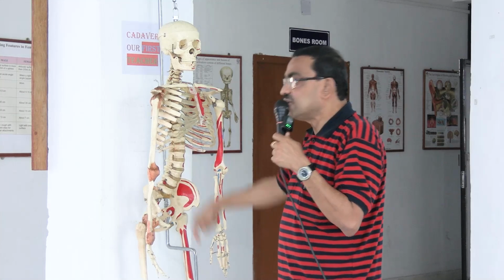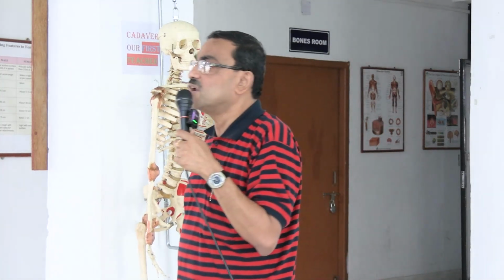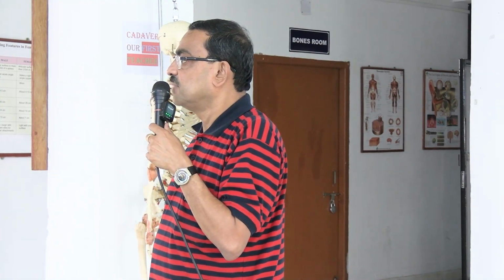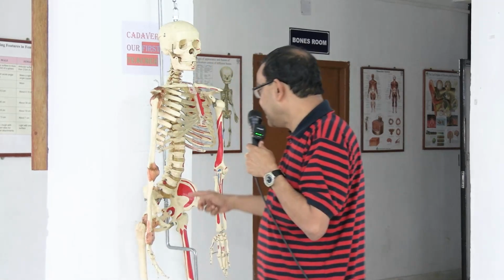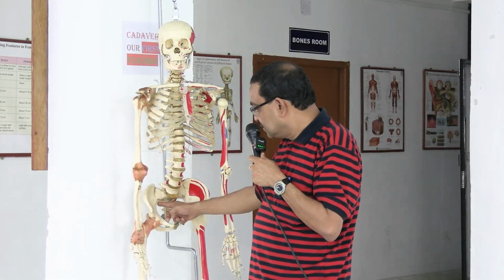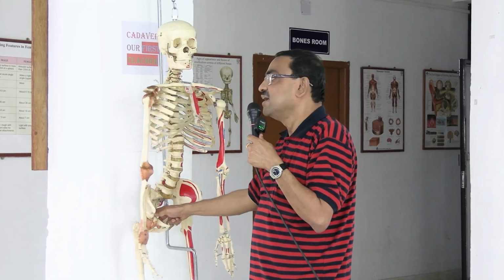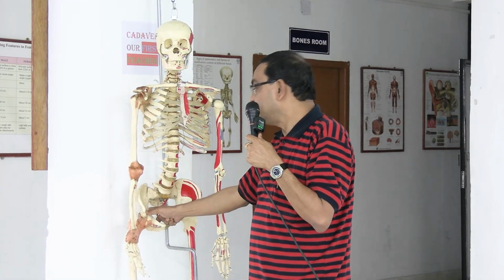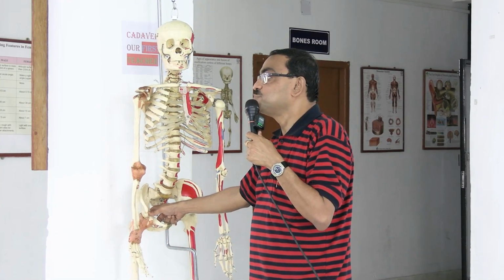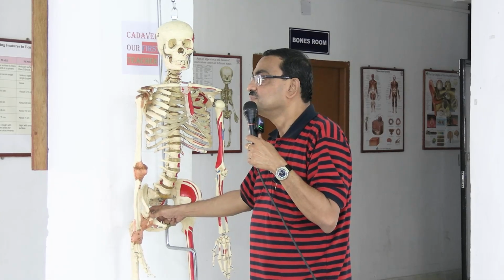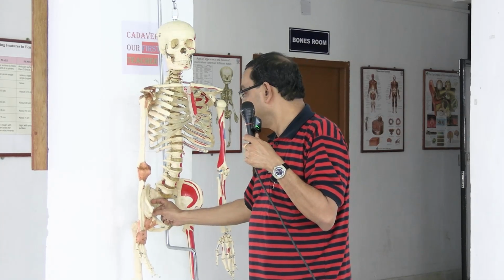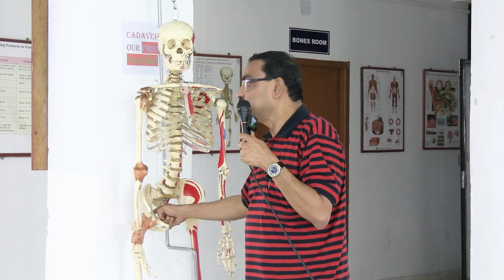So it passes in front of the division of the common iliac artery, and it passes along the curvature of the greater sciatic notch and goes up to this spine, which is called the ischial spine.